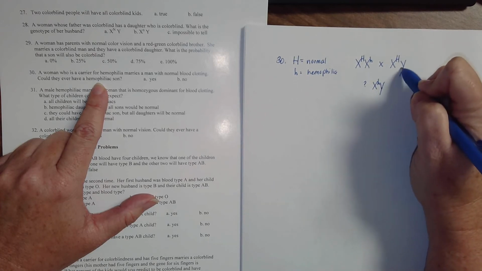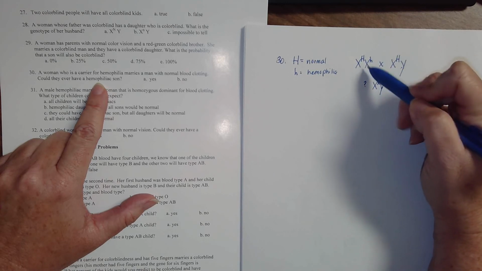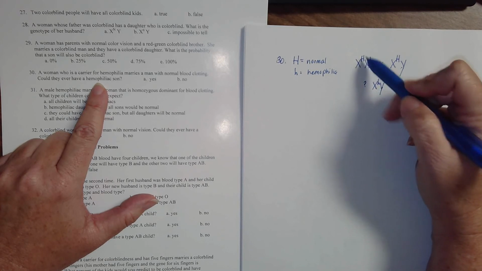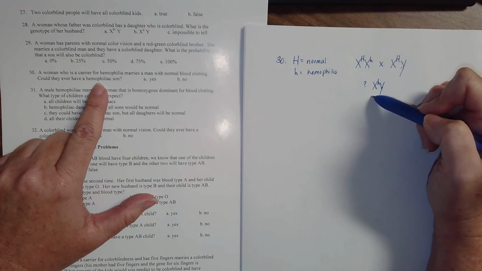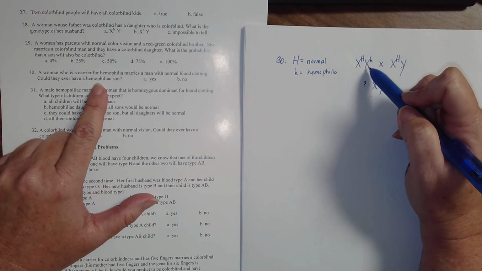Sons get their Y's from dad, so dad's going to give this son a Y. Can the mother give him an X with a little h? So yes, he can get hemophilia from his mom. X-linked traits are passed to sons from their mother because they get their X from the mother.